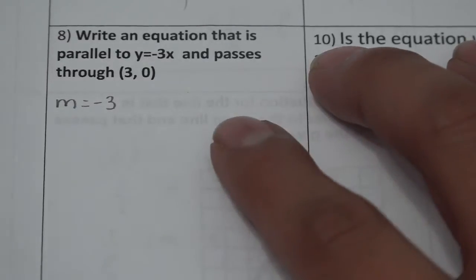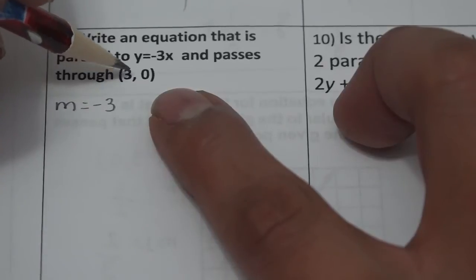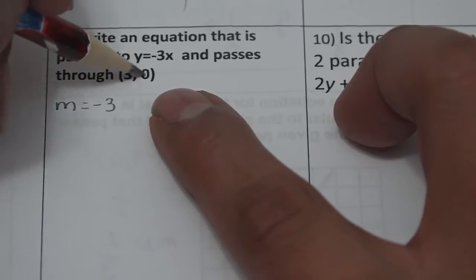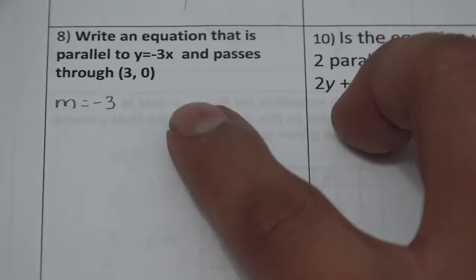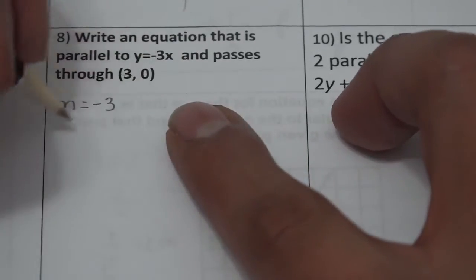Slope is negative 3. And now, this is not the y-intercept, because it's not 0, comma b. It's just the x-intercept because it's something, comma 0. So I don't need that. I have to actually do something. All right, I need parallel, so I'm going to be using the same slope.